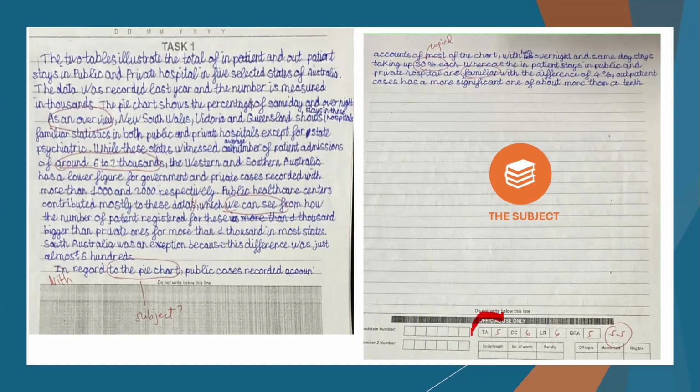If you can see here in task achievement, all right, the score is 5, okay? Mainly because the candidate failed to understand the subject. So for example, here in regard to the pie chart, public cases recorded accounts of most of the chart, okay, with both overnight and same-day stays taking up 30% each.